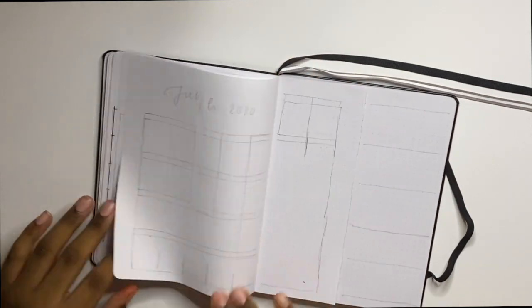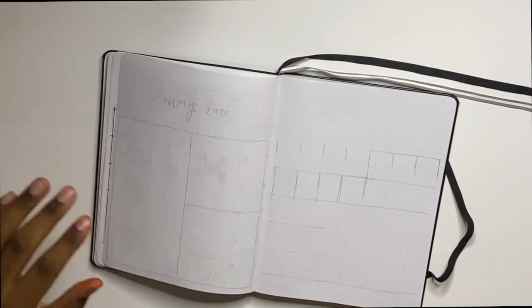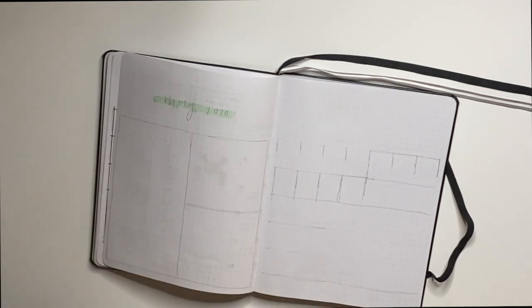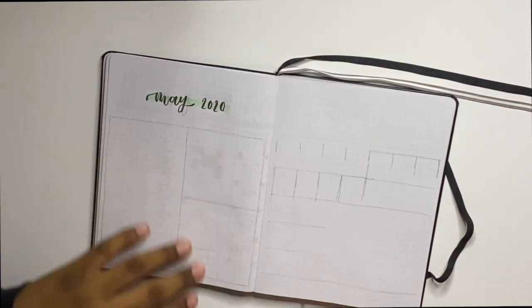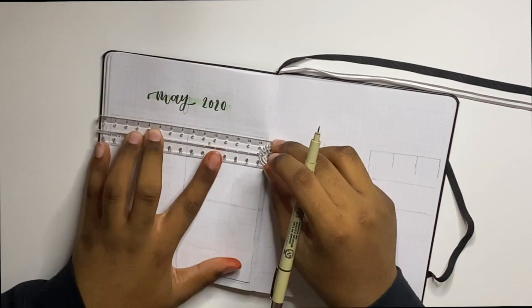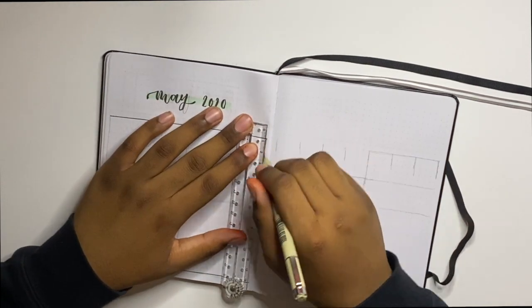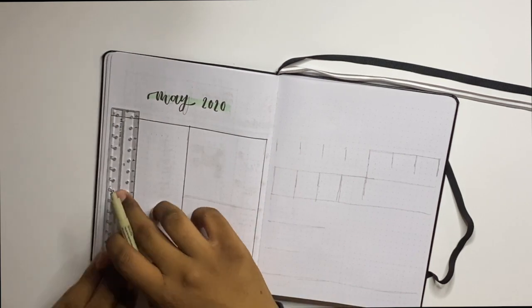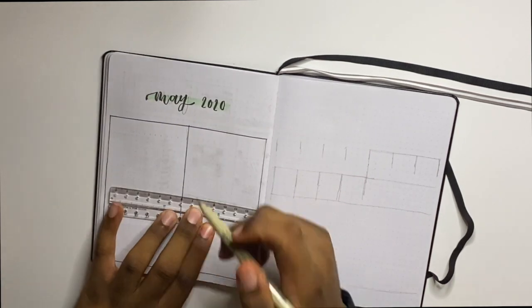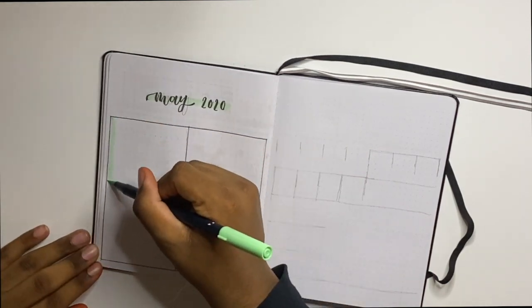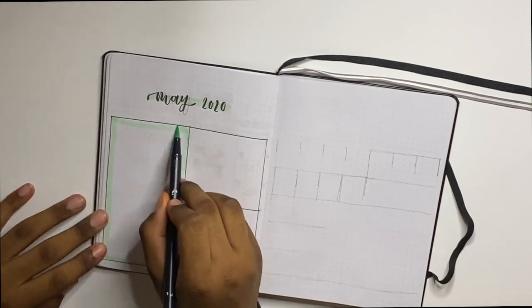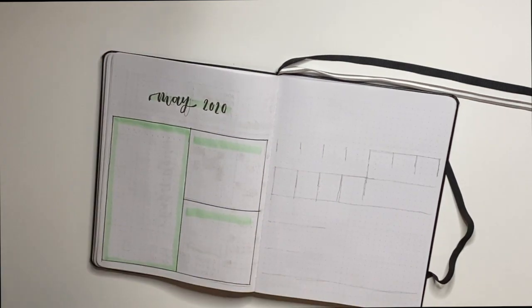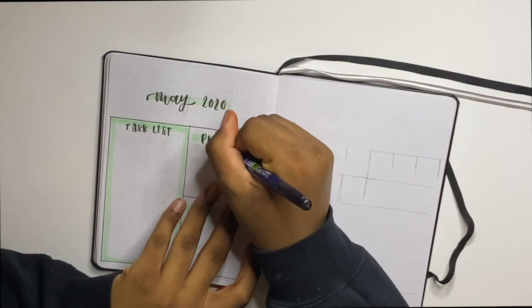Now this next one is kind of just really chill. I have 4 sections on this. I have a task list section, a project section, a notes section, and the actual monthly calendar itself. So on this left side of the spread, the entire spread is basically going to be used for those 3 sections. I have the task list section, like I said, which is that big section, and then the smaller 2 sections are projects and notes.